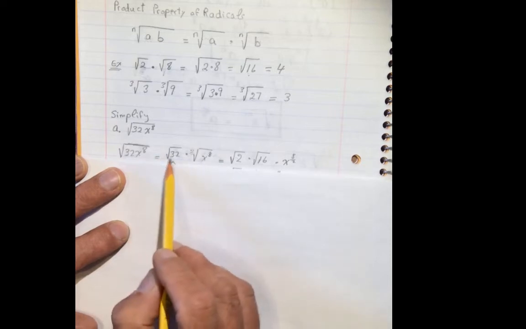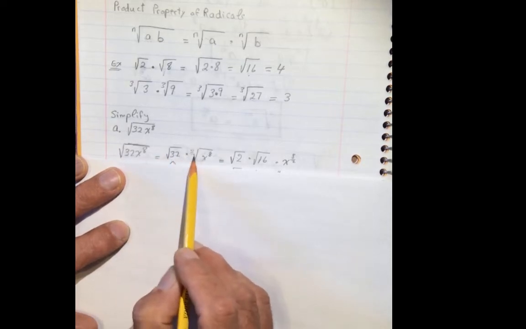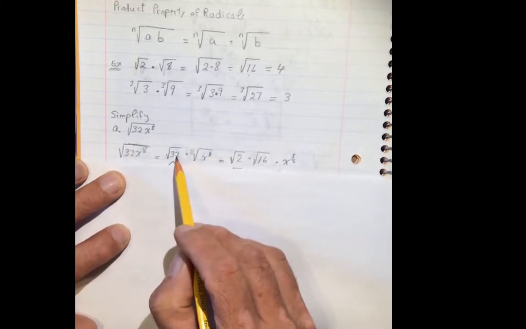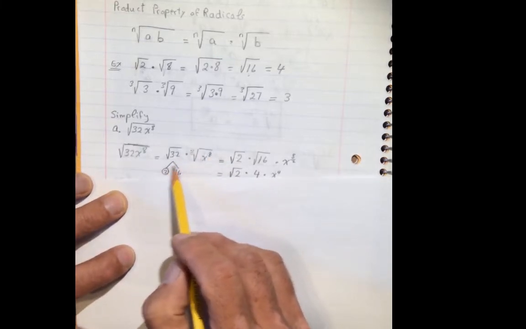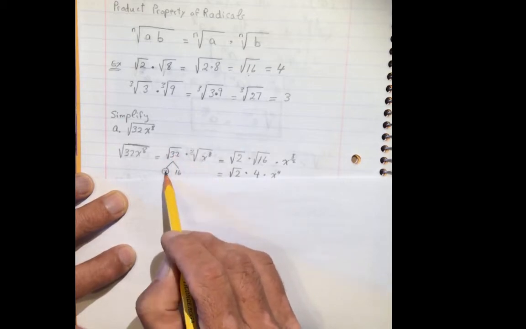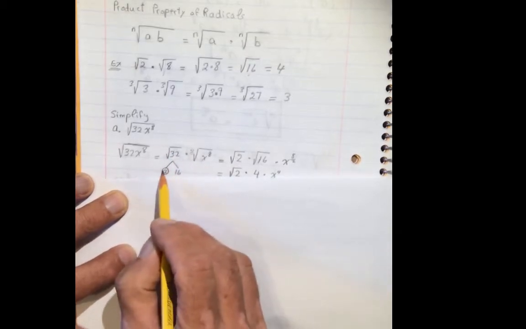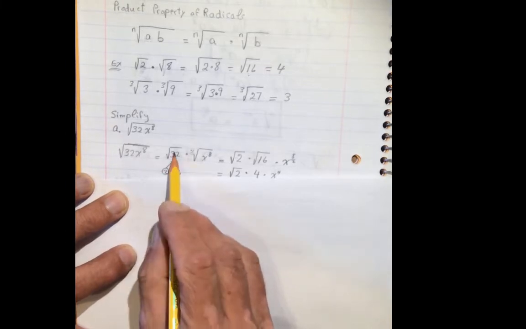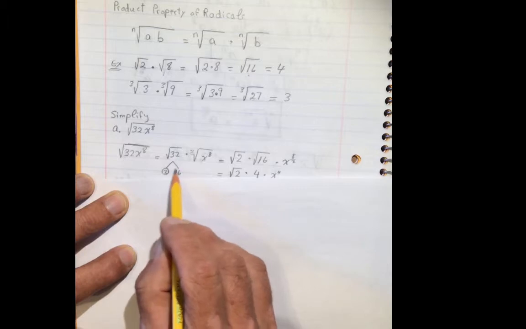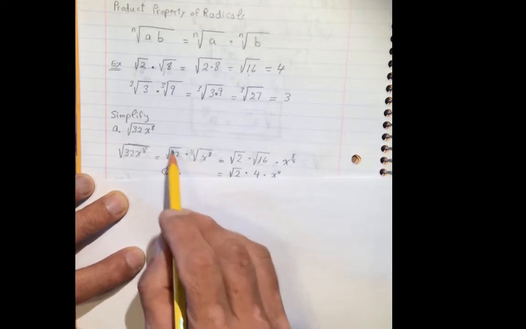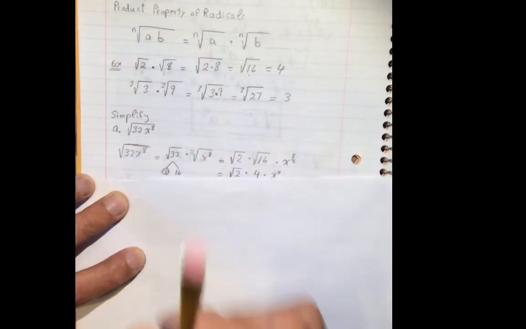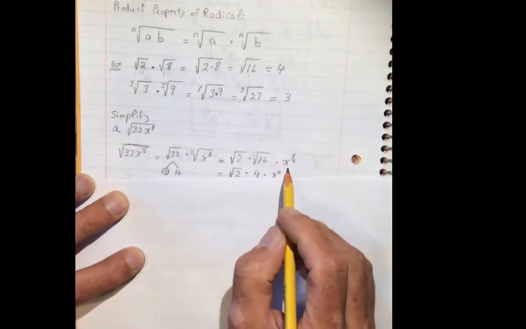So we can separate them, square root of 32 by itself times square root of x power 8 by itself. 32, we're going to factor it, because we don't know the square root of 32, but we know 32 is divisible by 2. 2 is prime, so 2 times 16 is 32. 16 is a perfect square, we know the square root of 16. So we are going to separate them into square root of 2 times square root of 16 by applying the product property of radicals.